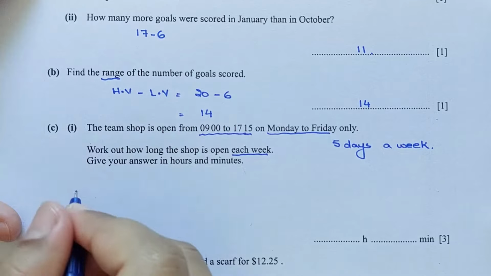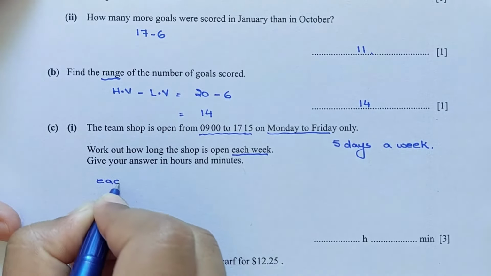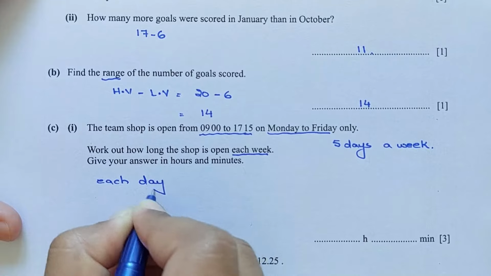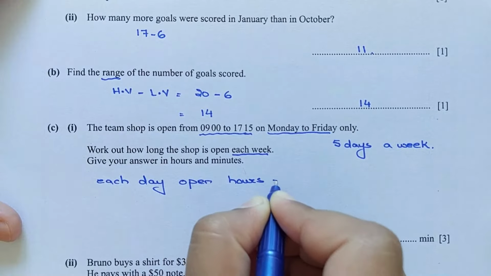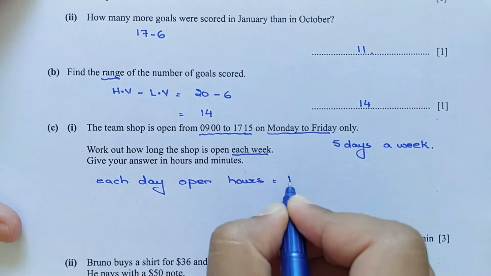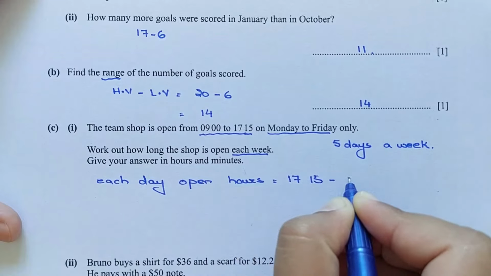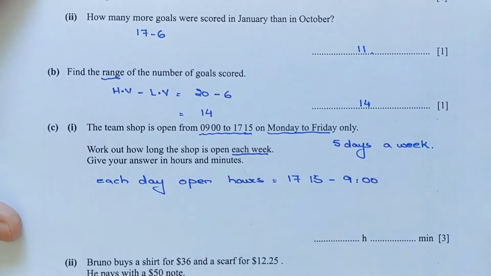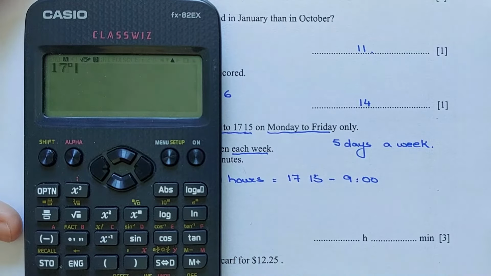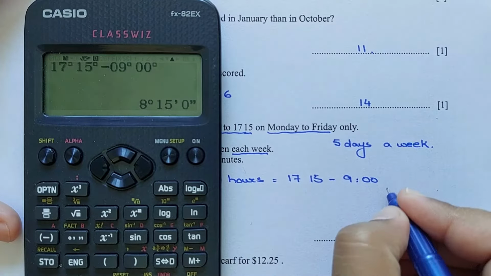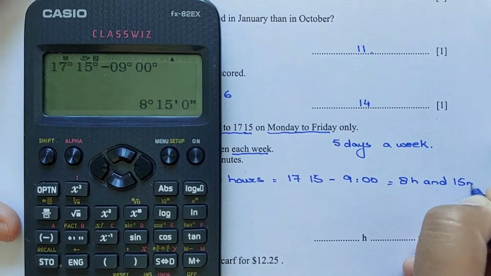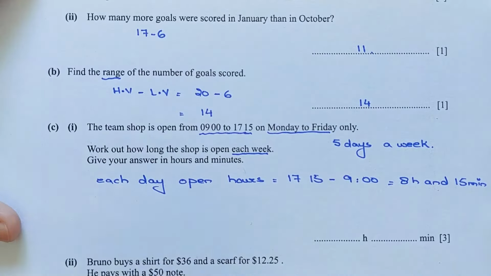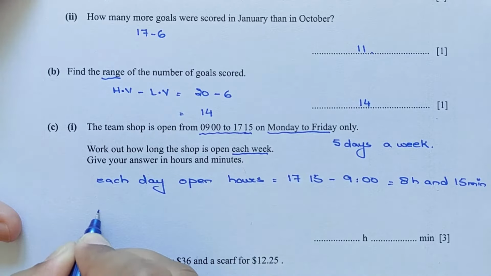All right, so each day, how many hours does it open? From 17:15 we have to subtract 9. 17 hours 15 minutes minus 9 hours 0 minutes. So it means 8 hours and 15 minutes the shop is open each day. 5 days of each week.